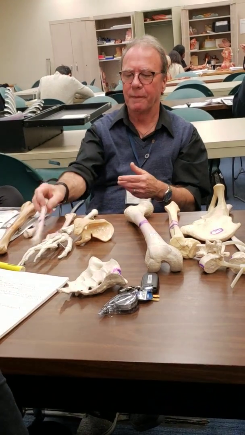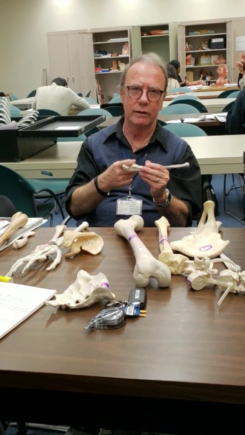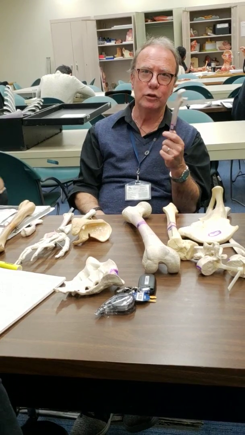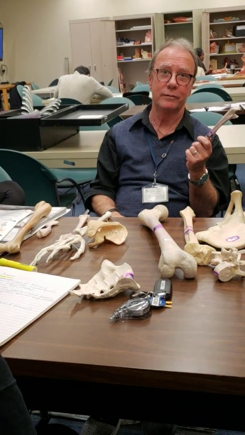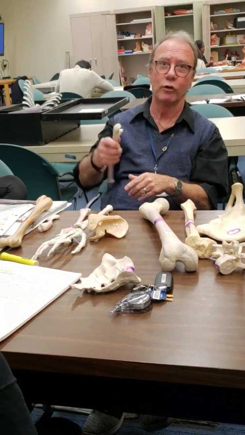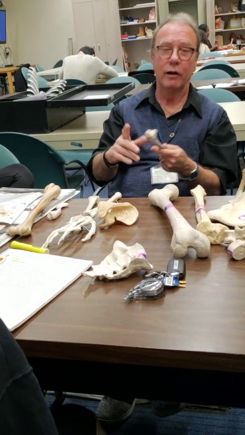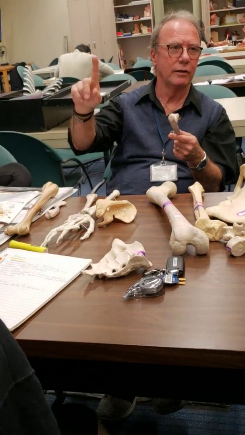So there's the ulna. Big U for ulna. Again, Chris has two of these in his car. He fixes his car with them. Works great. I have one too. Okay. Ulna. All right, U for ulna.